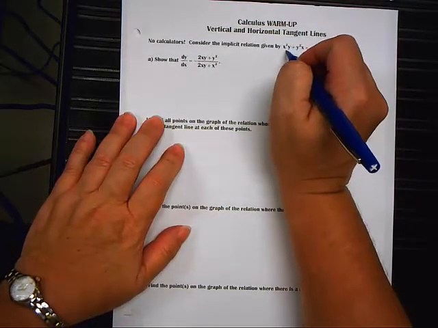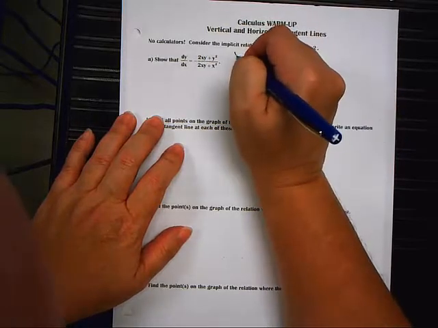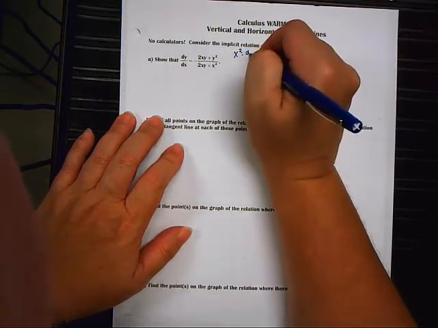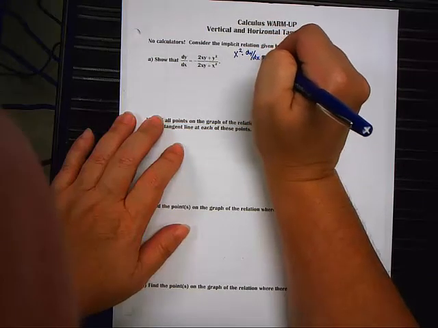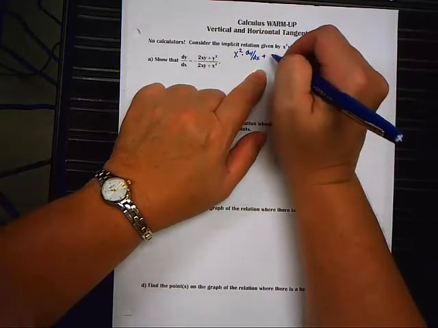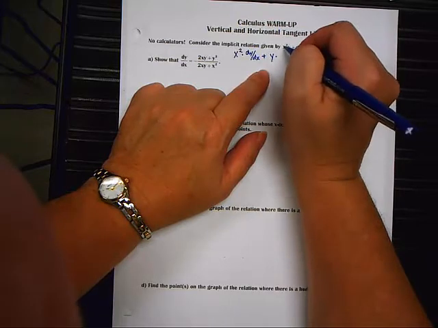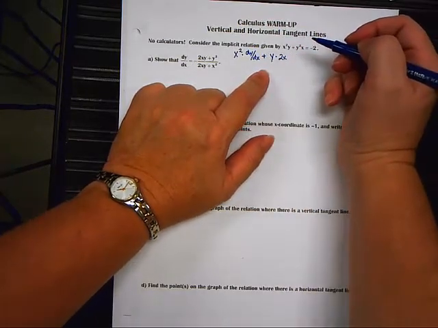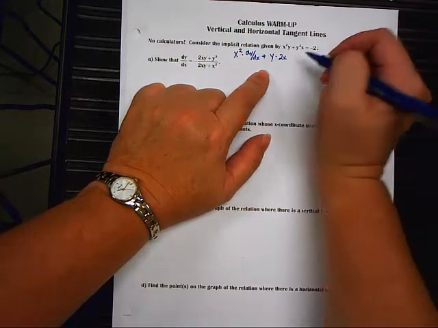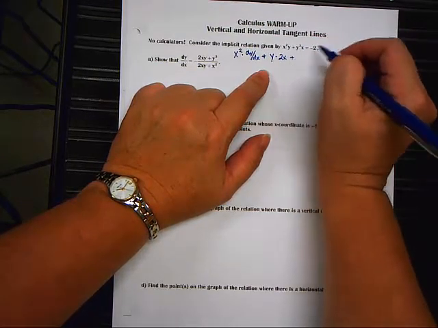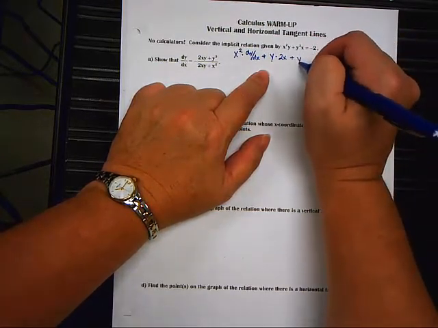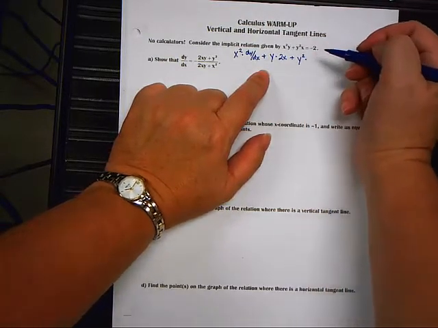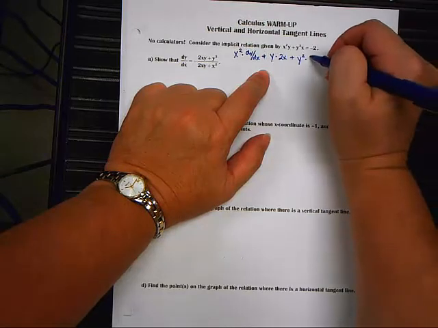Okay? So copy 1, x squared, times d2, which is dy dx, plus copy 2, y, times d1, which is 2x. That's the first one. Then we do plus, and we do the second one. Copy the first, y squared, times the derivative of x. What's the derivative of x? Just 1.